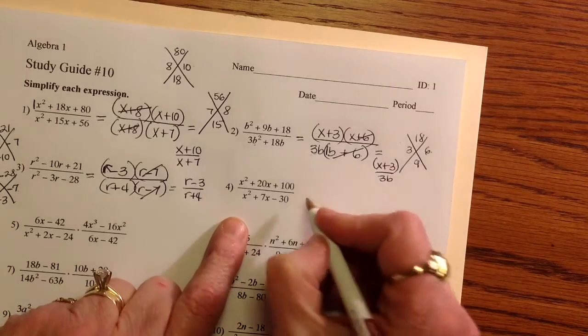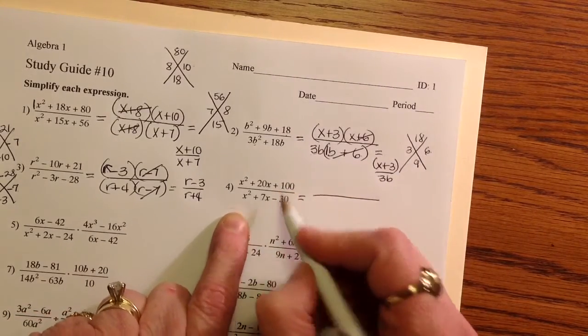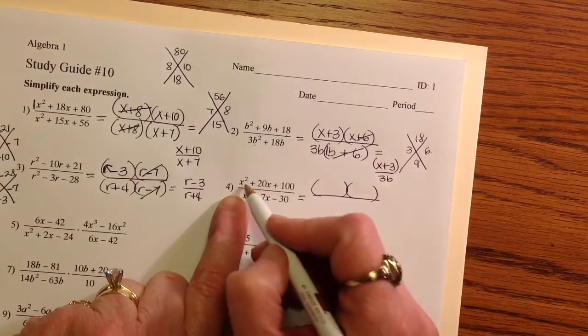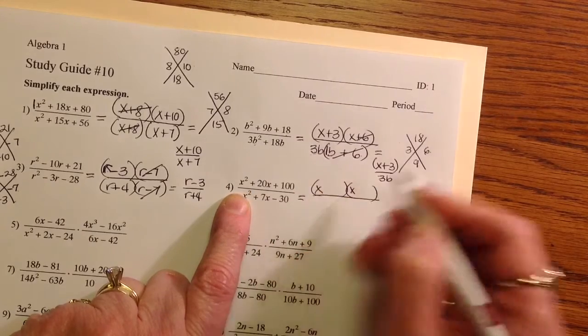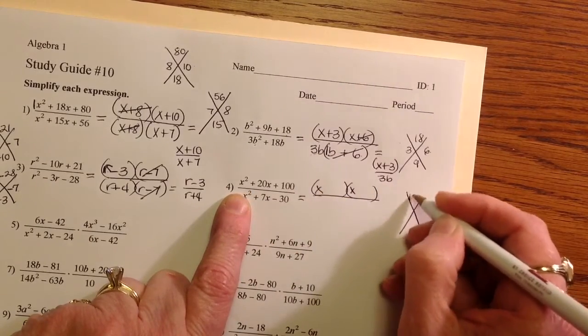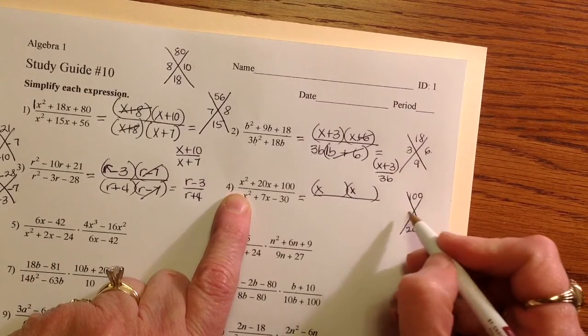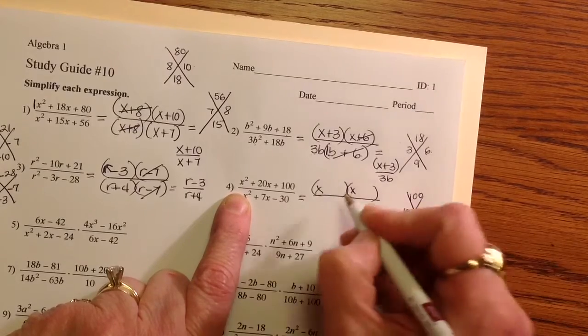Number 4. Again, two trinomials, and we like them because they have a coefficient of 1. So I'm looking for factors of 100 that will give me 20. Well, 100 has a lot of them. 1 times 100, 2 times 50, 4 times 25, and actually the one I'm looking for is 10 times 10.